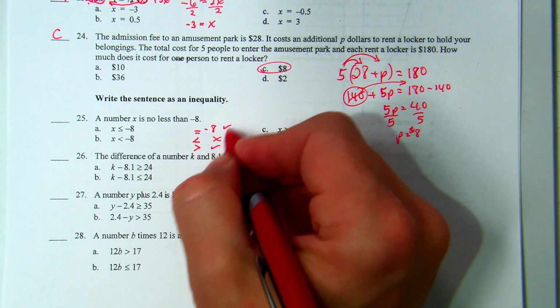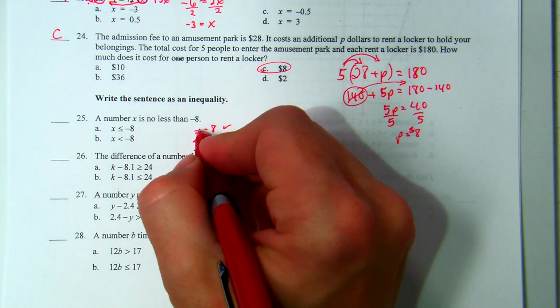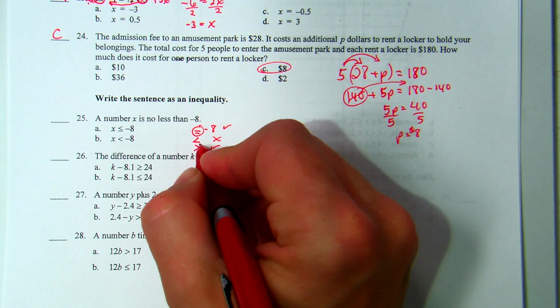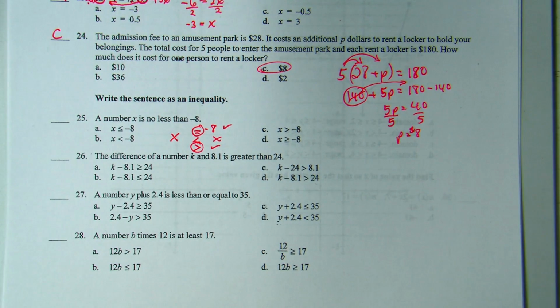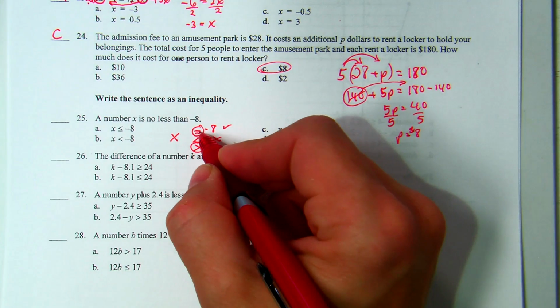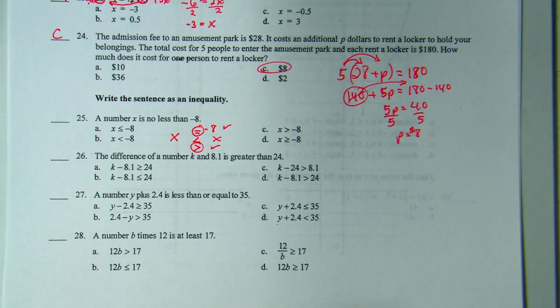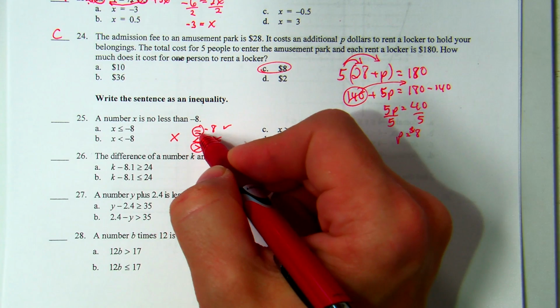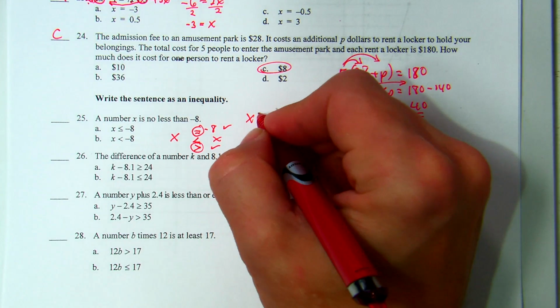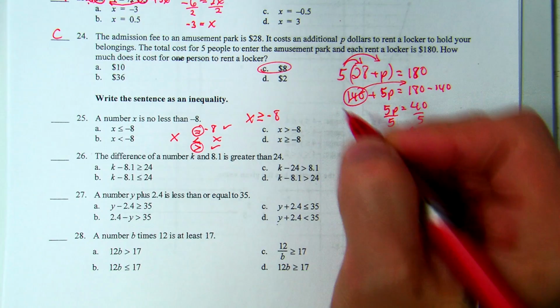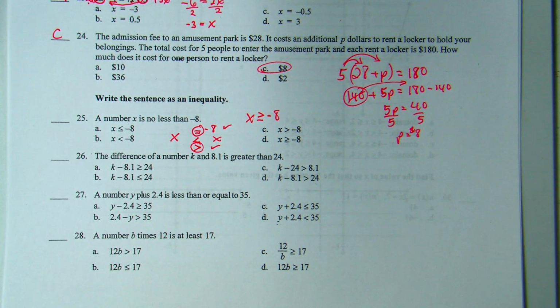Can it be greater than? Yes. So look at our yeses here, our checks. Which ones can we combine, this one and this one, to know that X is going to be? Well, X is greater than or equal to -8. Does that make sense? It can be equal to, it just can't be less than, right? So it can be equal to, it can be greater than. So X has to be greater than or equal to -8, which is D.